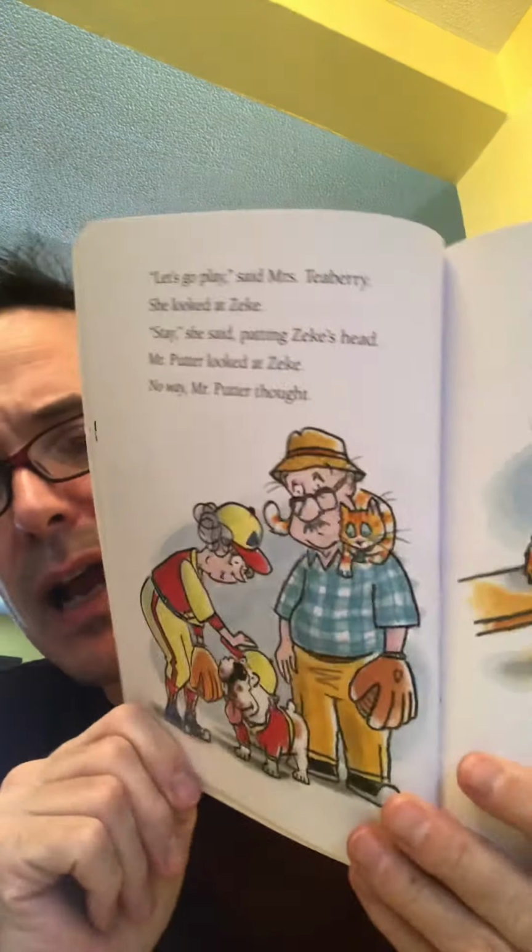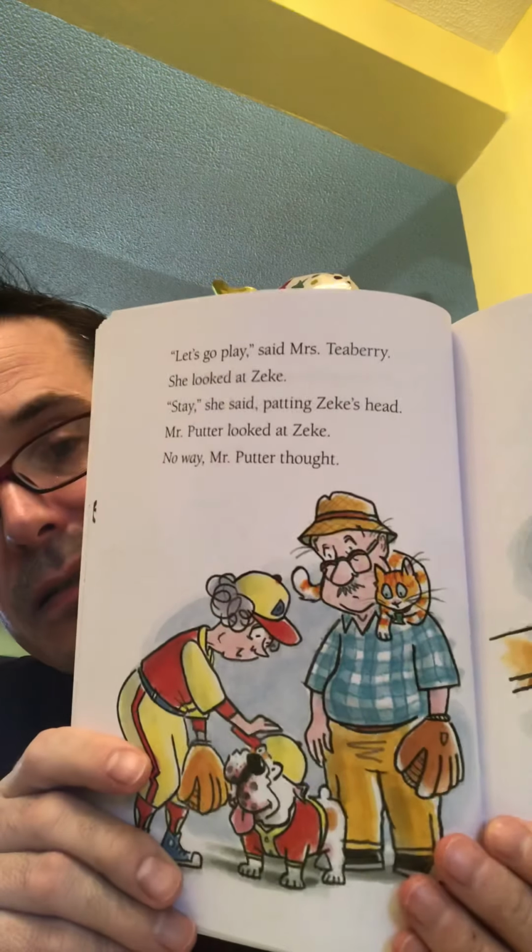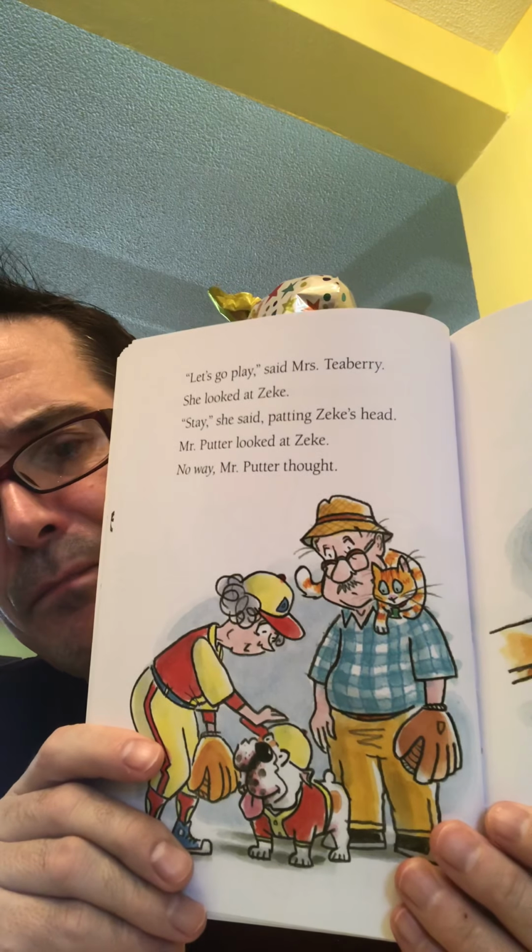"Let's go play," said Mrs. Teaberry. Now, how would I read that? Look, she's petting Zeke. She looks happy. "Let's go play," said Mrs. Teaberry, and she looked at Zeke. "Stay," she said. Now, is that how she would say it? She wants to make sure he stays, so she has to be stern, like when mommy or daddy is talking to you when you're doing something wrong. She says, "Stay." She has to say it like she means it, right?